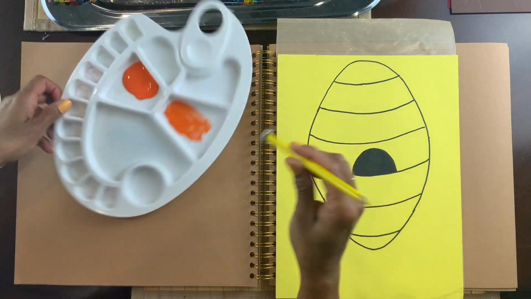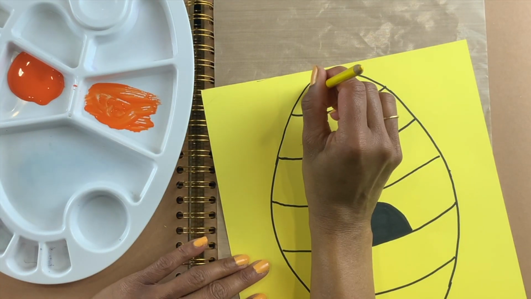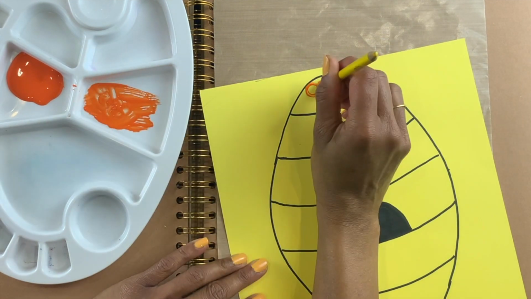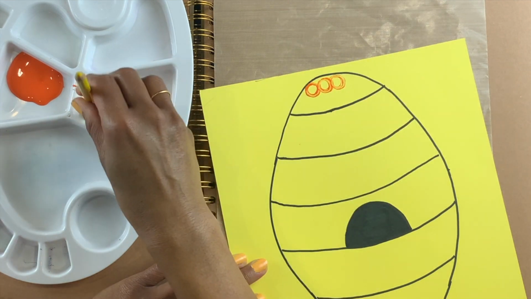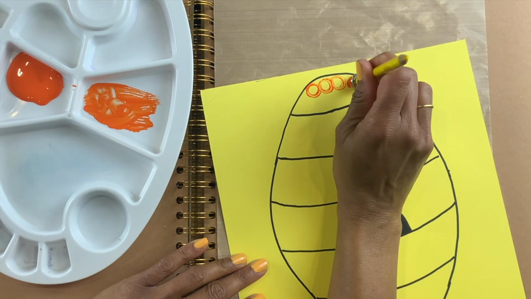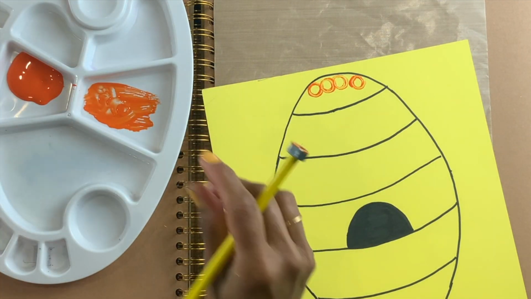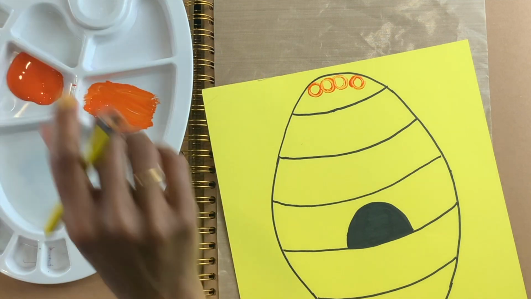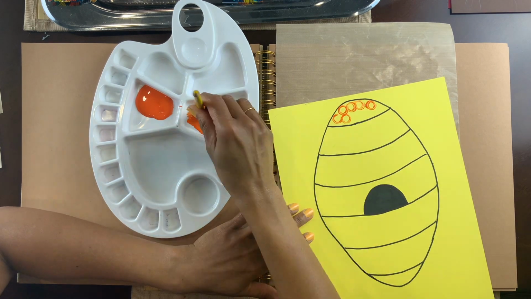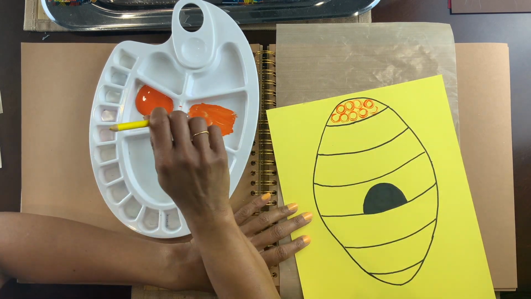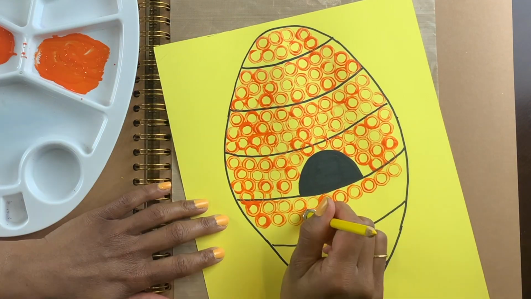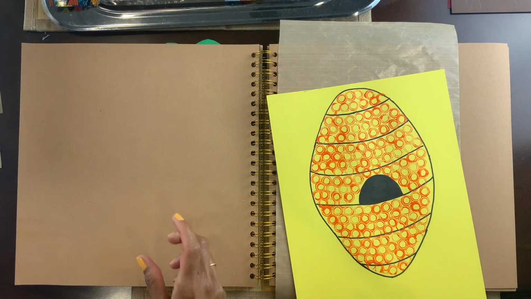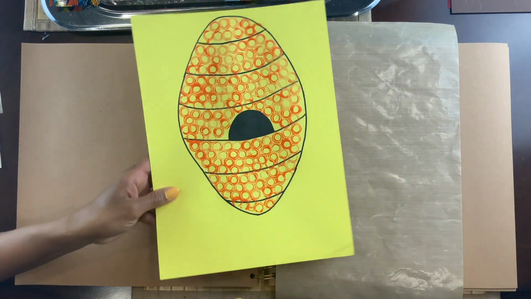So I'm going to dip it there and stamp. I'm going to do this all over the beehive. I'm going to let that dry.